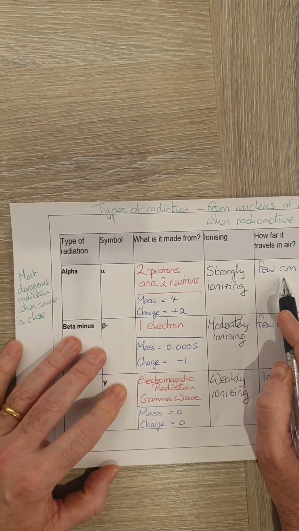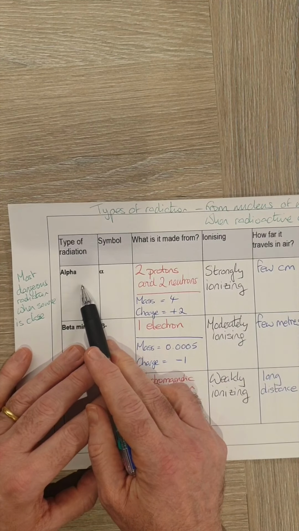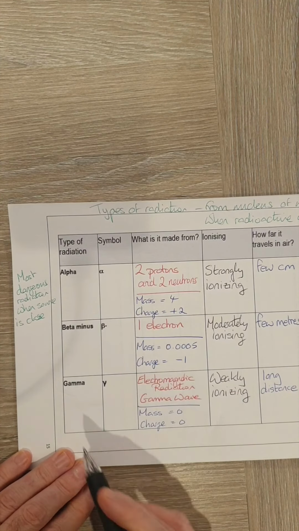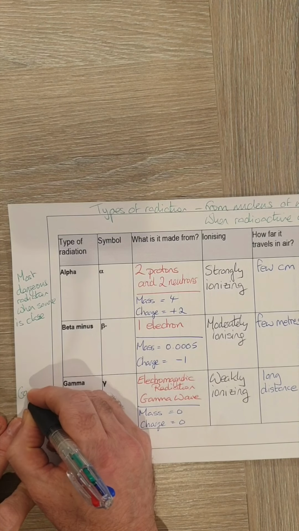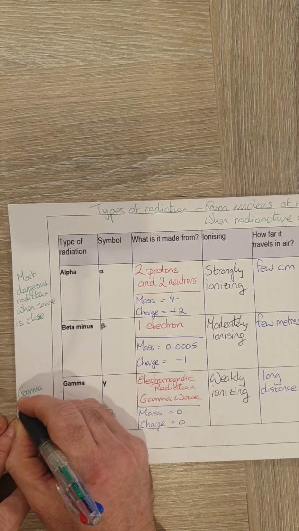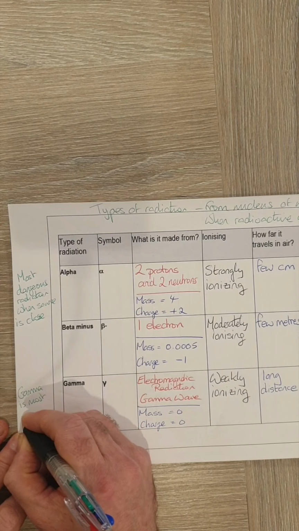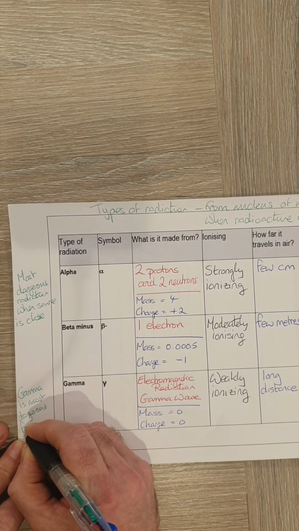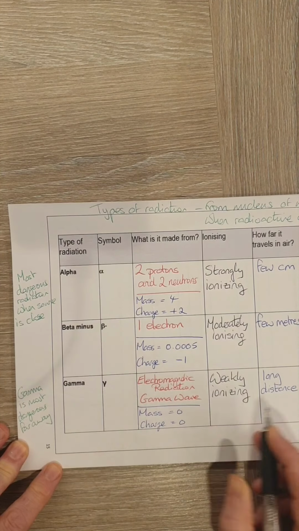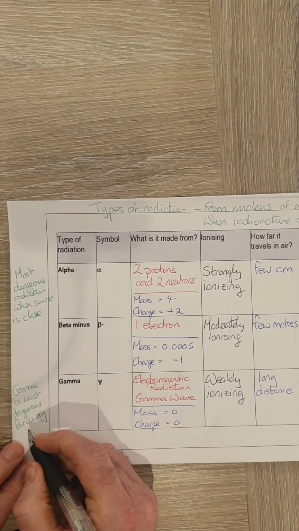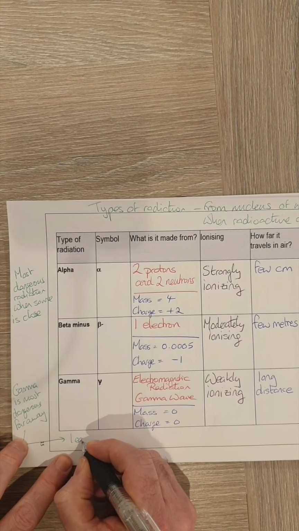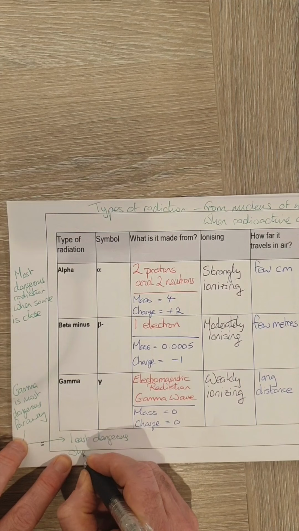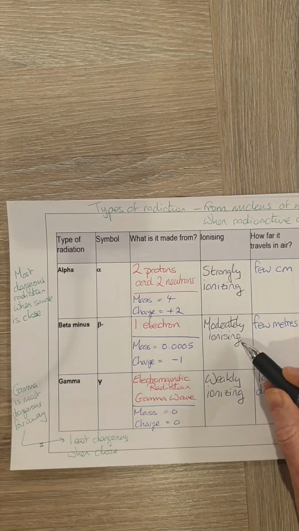So if the source is very close to us, then alpha is the most dangerous. Gamma is the most dangerous far away, because it's the only one that can travel long distances, and it is the least dangerous when close. And beta radiation is in between.